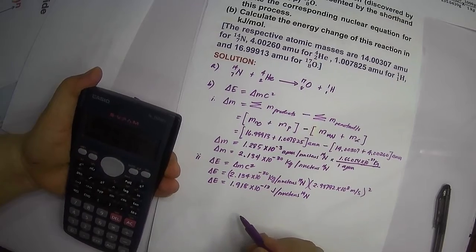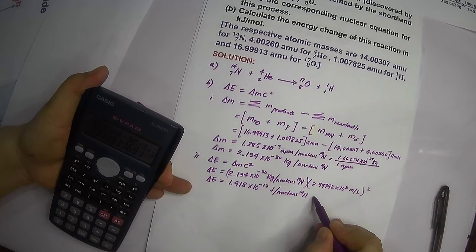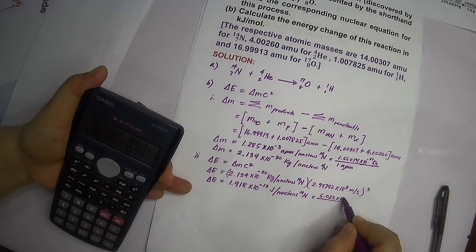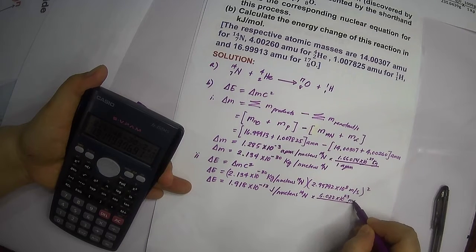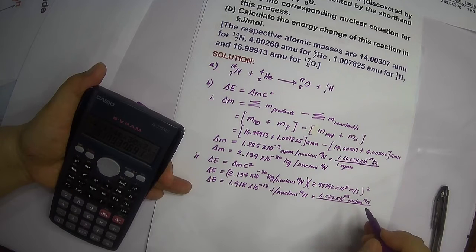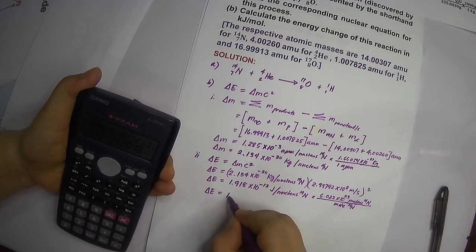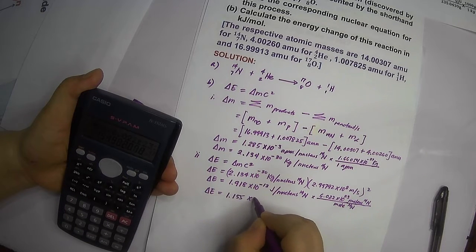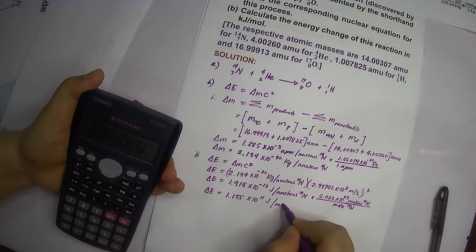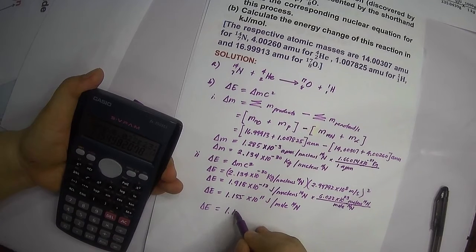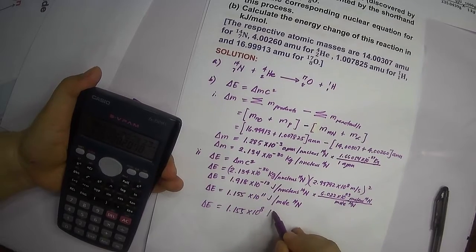Whereas for the unit of kilojoule per mole, we can convert this using Avogadro's number, 6.022 times 10 to the 23rd nuclei of nitrogen-14, because there is one nucleus per atom, per mole of nitrogen-14. So delta E, the change in energy, is 1.155 times 10 to the positive 11 joule per mole of nitrogen-14. Since we are asked in the unit of kilojoule, that is 1.155 times 10 to the 8 kilojoule per mole.